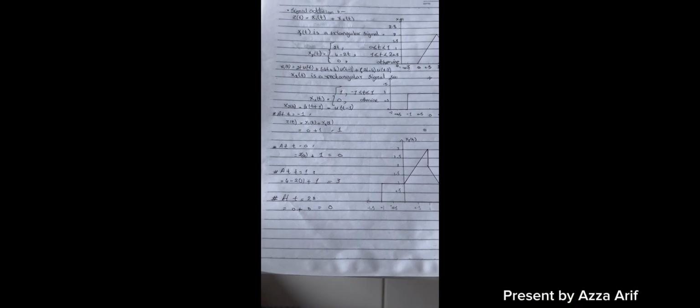In the signal addition, we have z(t) equal x1(t) plus x2(t). x1(t) is a rectangular signal, and x2(t) is also a rectangular signal, so we have to add the amplitude of each part of time, or each duration of time. At t equal -1, z(t) equals x1(t) plus x2(t) equals 0 plus 1 equals 1, and at t equal 0, z(t) equals 2 multiplied by 0, which is 0, plus 1 equals 1.